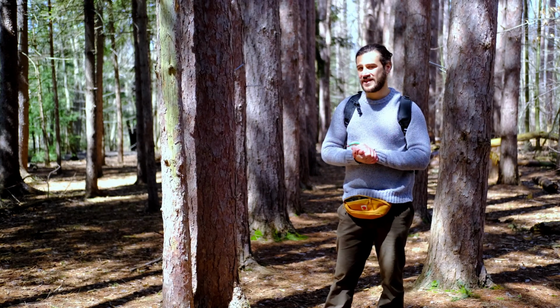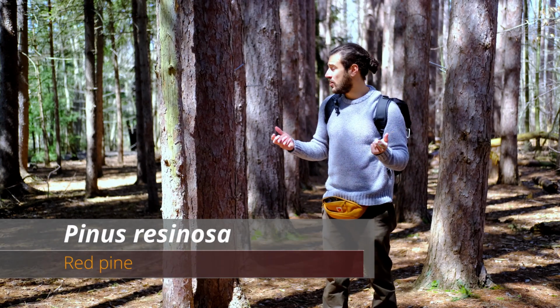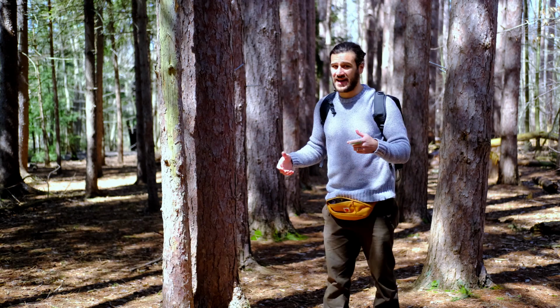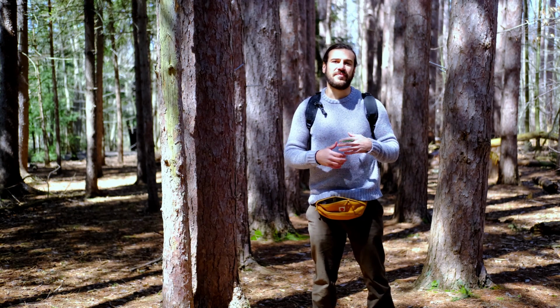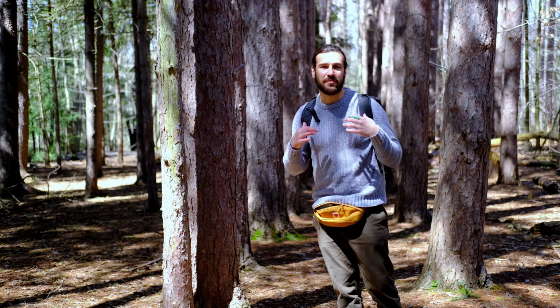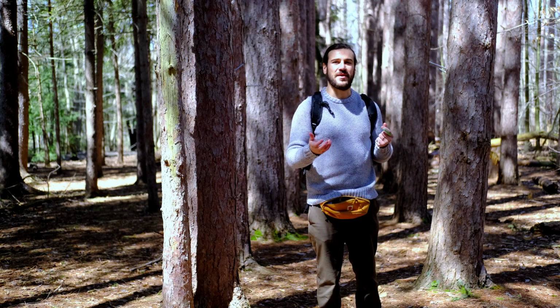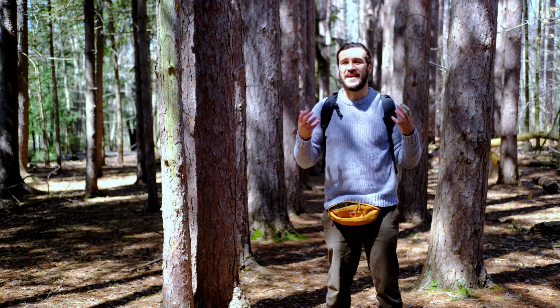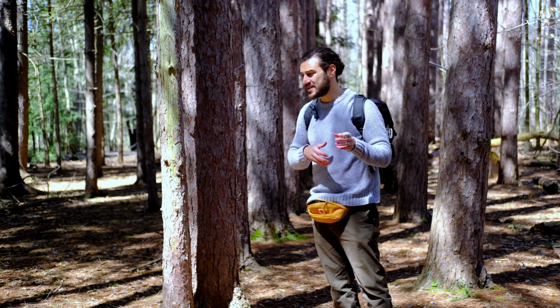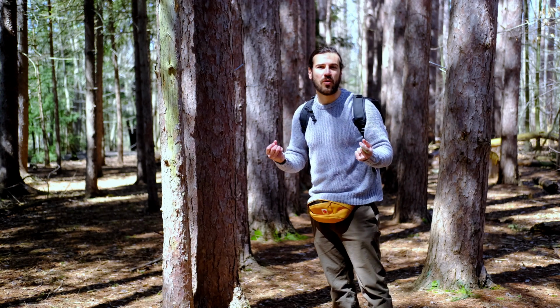So here we are in a stand of red pines. You can take note that most of these trees are exactly the same. They have the same DBH, right? They have the same diameter at breast height, which is another term that we're going to talk about now. This is a single cohort. So this is more specifically a single species, single cohort.